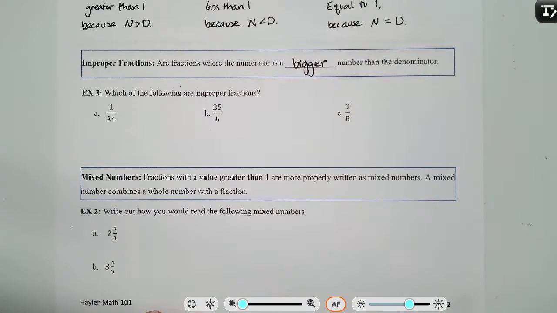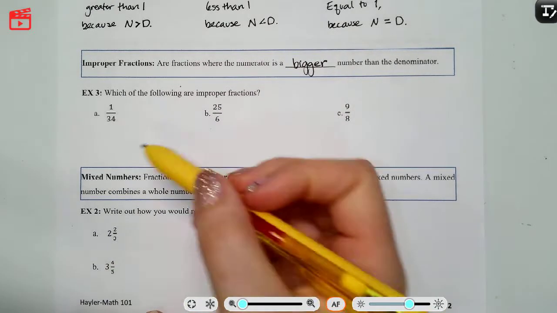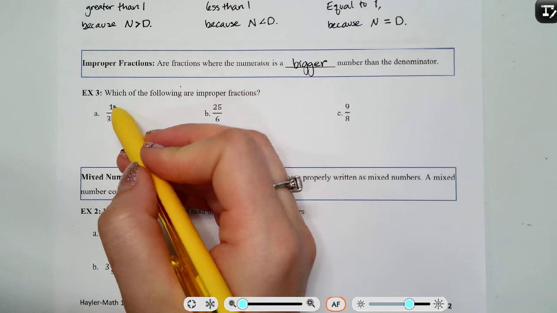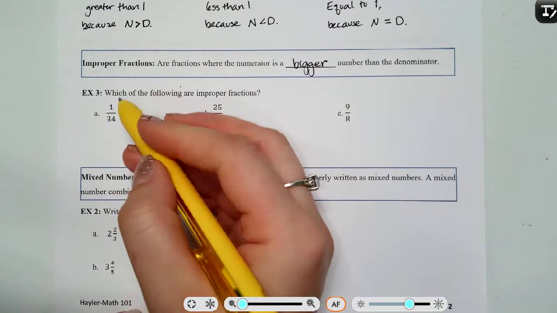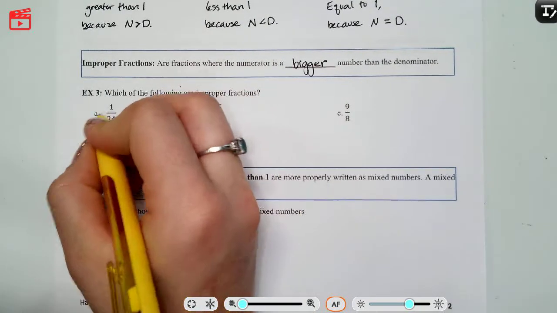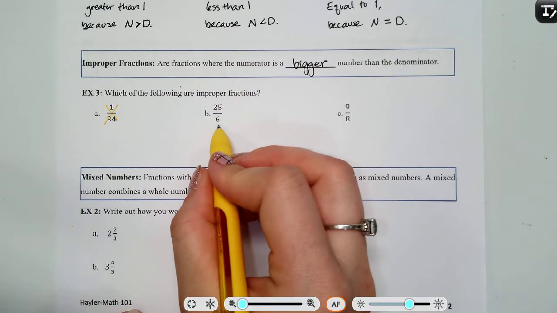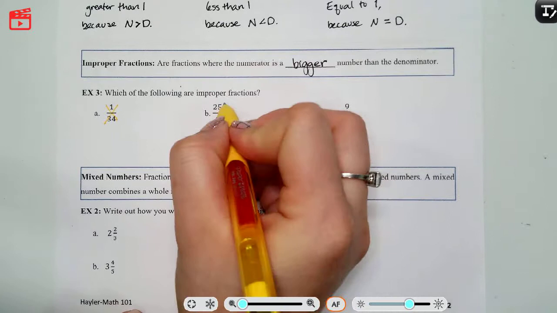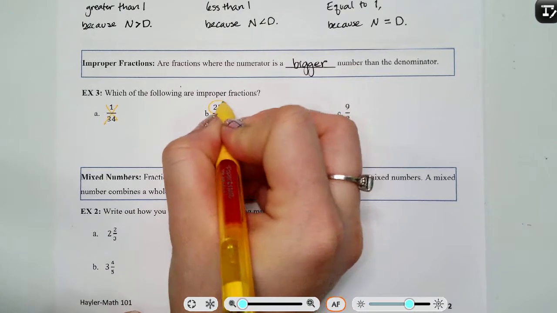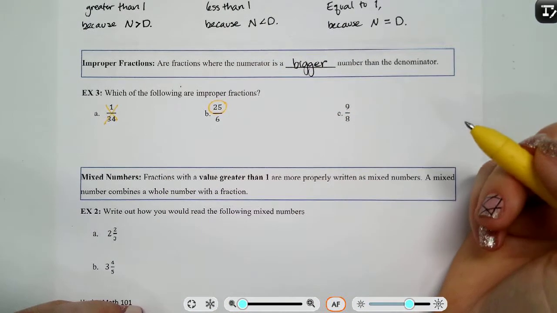All right, Example 3. Which of the following are improper fractions? So what are we looking for? We're looking for the number on the top to be bigger. This one, the number on the top, the numerator, is smaller, so it's not an improper fraction. This one, oh look, the bigger number is on the top, so that is going to be an improper fraction.